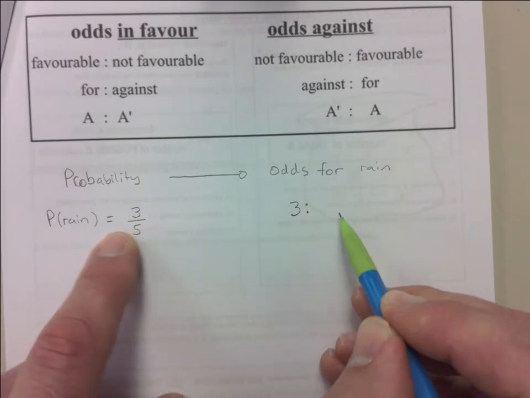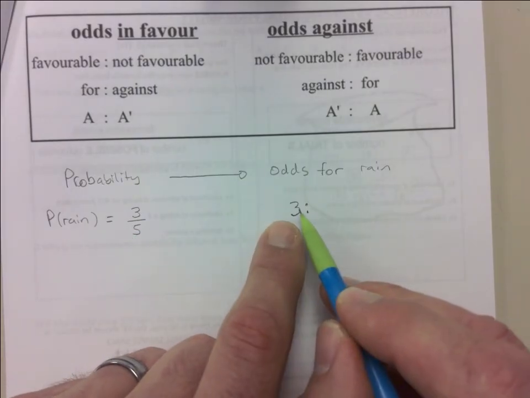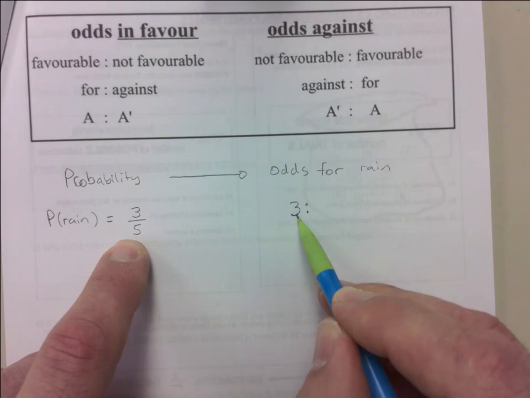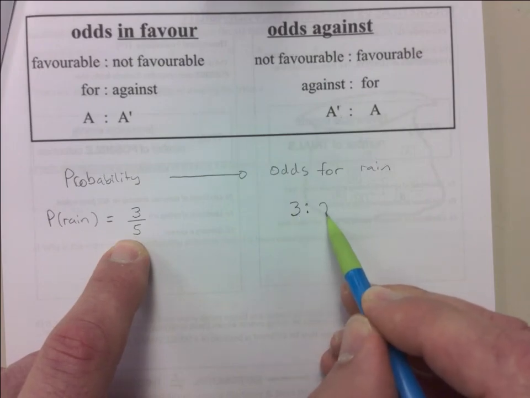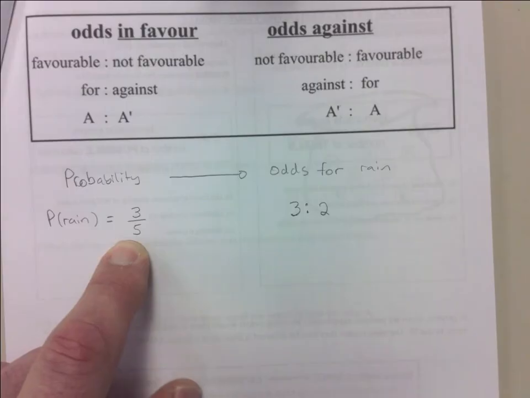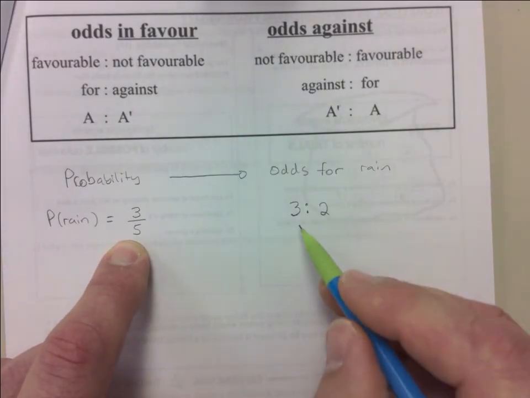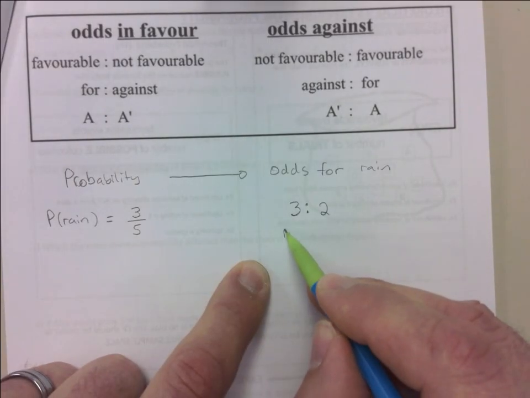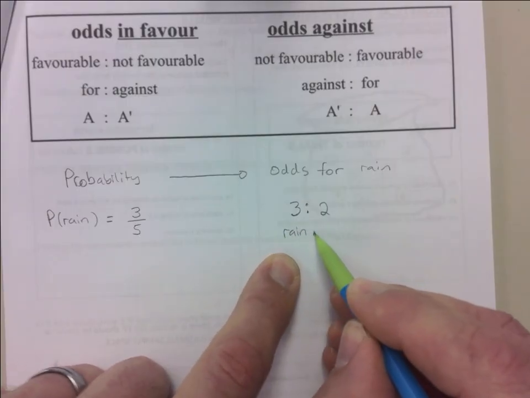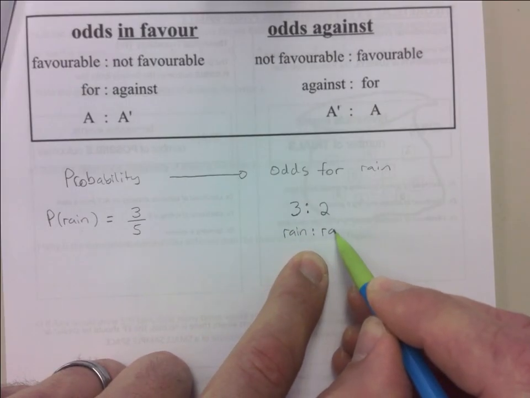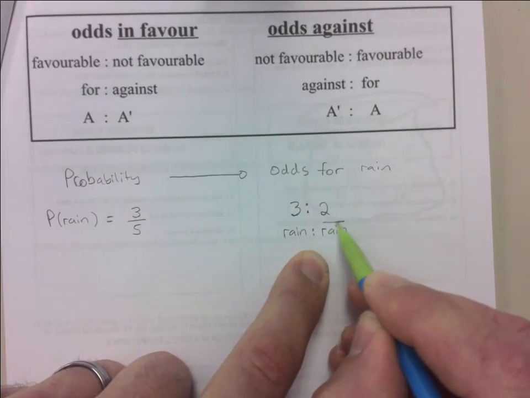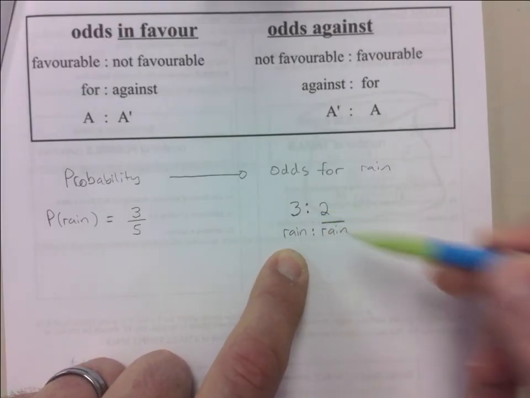Don't put the 5 there. It's 2. 3 out of the 5 times it's going to rain, and therefore 2 out of the 5 times it's not going to rain. So this would be rain, and this is not rain.